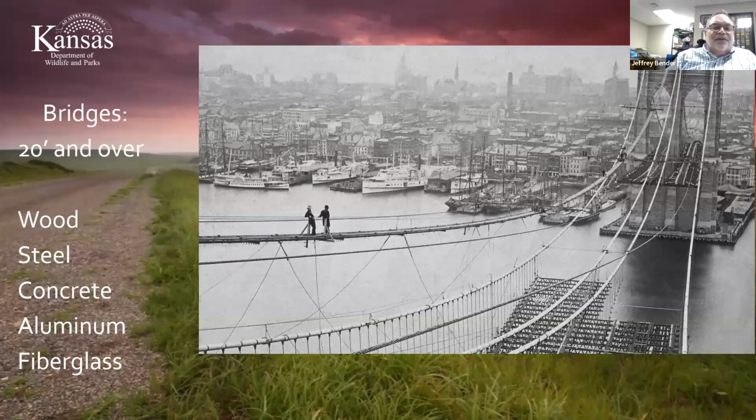So bridges are fun. They're fun to build. They're fun to look at. Some of them are historic. And trail bridges can be everything. It's maybe 6 foot long or 4 feet wide, made out of all types of materials. I'm not going to get into it, I'm going to show some examples of stuff.